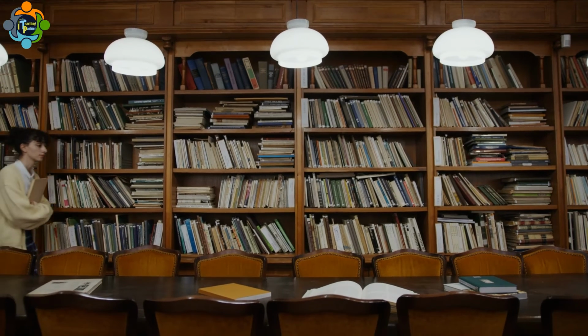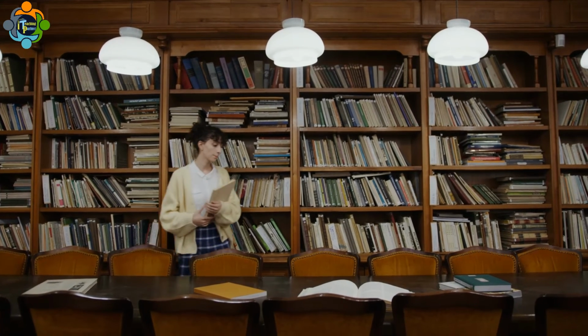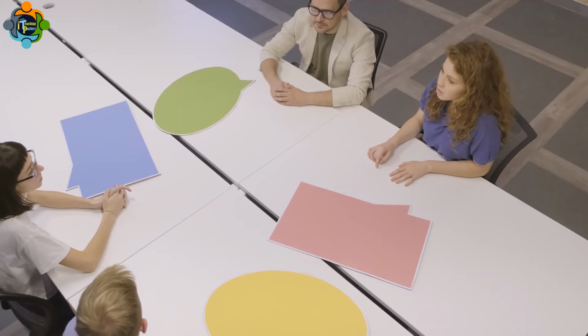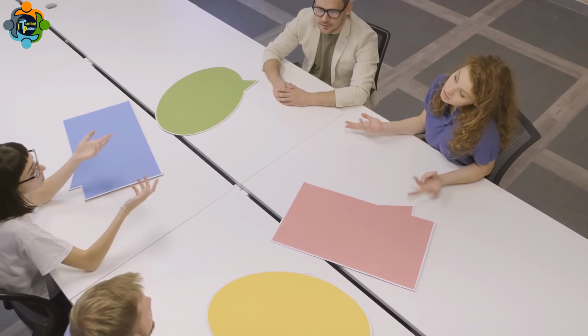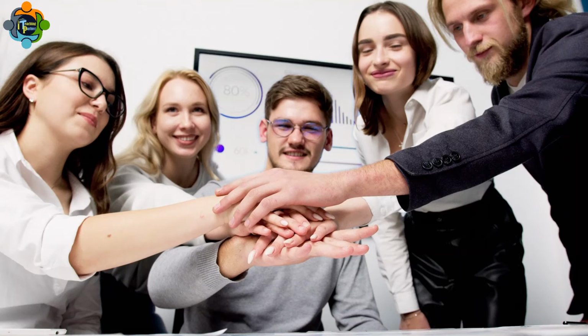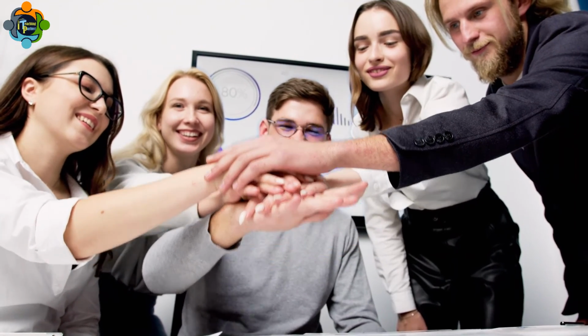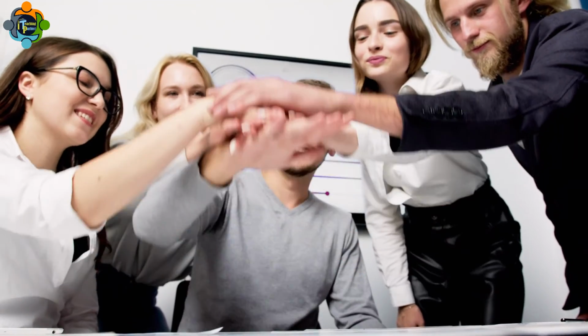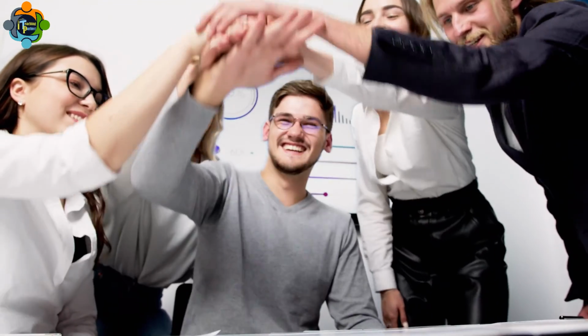In conclusion, by embracing the Kaizen approach, education institutions can foster a culture of collaboration, innovation, and ongoing reflection, ultimately leading to enhanced learning outcomes and a more effective and efficient educational system.